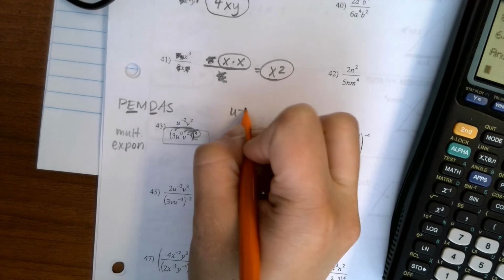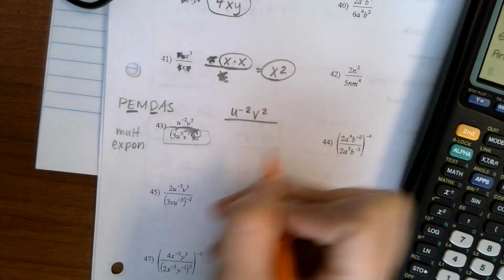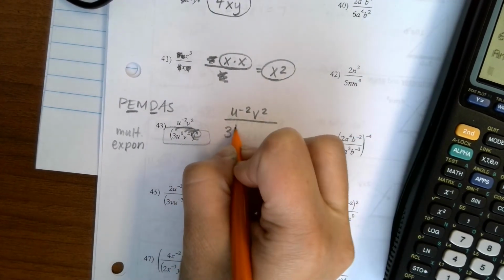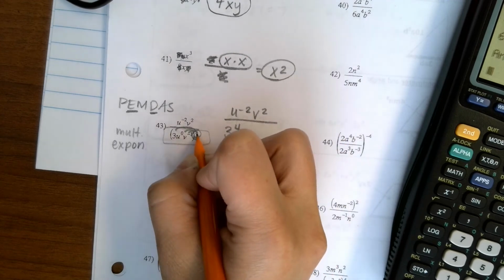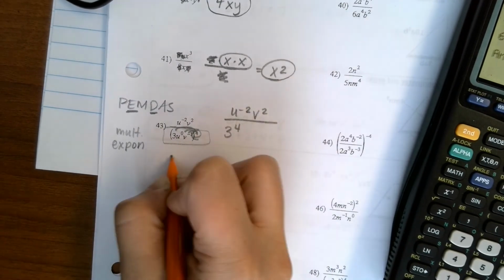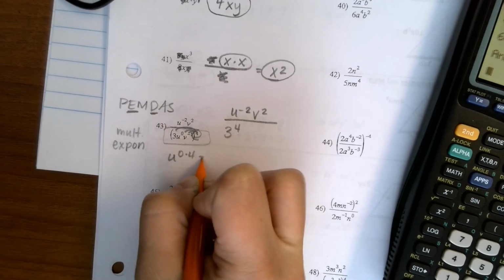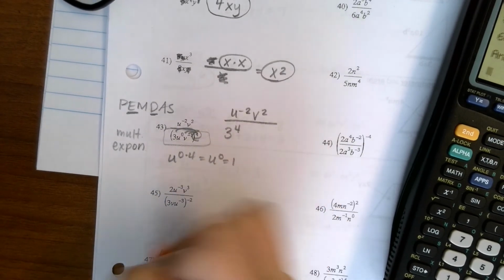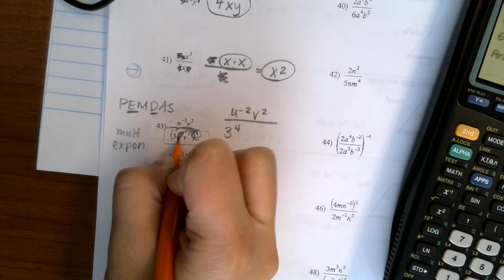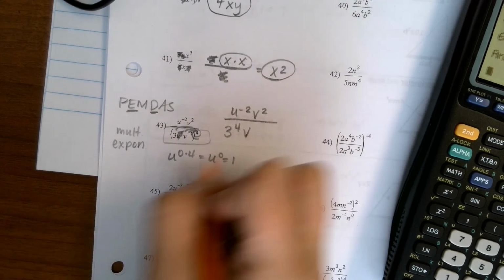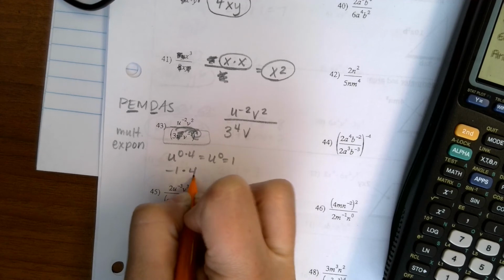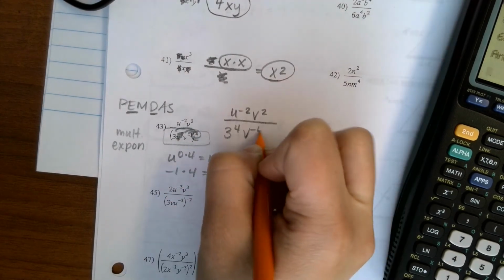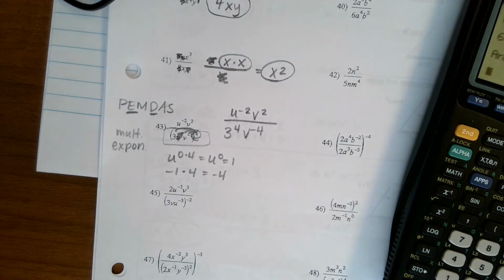I'm going to keep the u to the negative 2, v squared, on the top. The 3 gets the 4. 0 times 4 for our u is just u to the 0, which is 1. So I don't need to write anything for the u's. And v, negative 1 times 4 is negative 4. Now this is where this is going to get tricky.